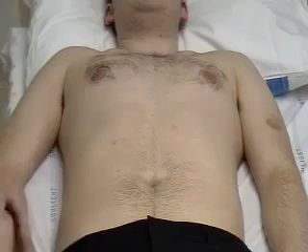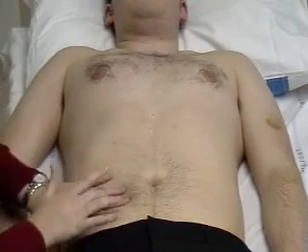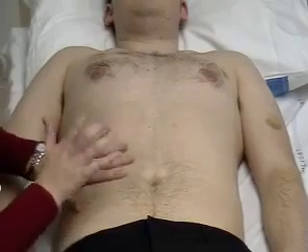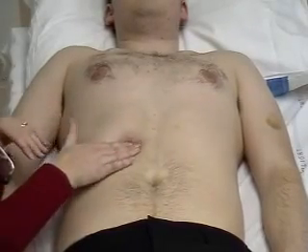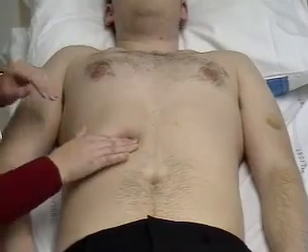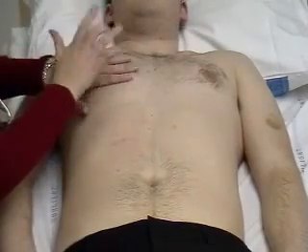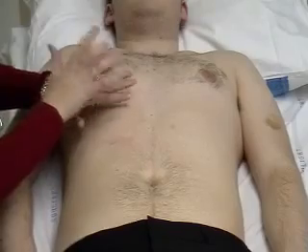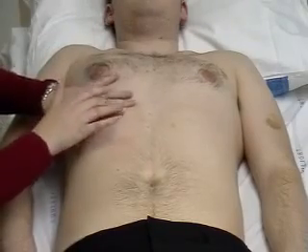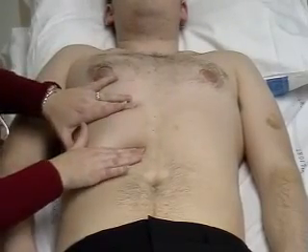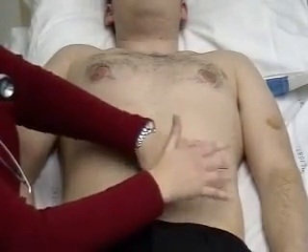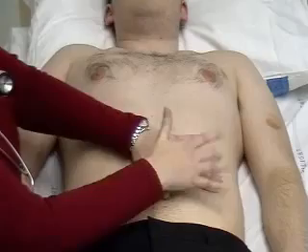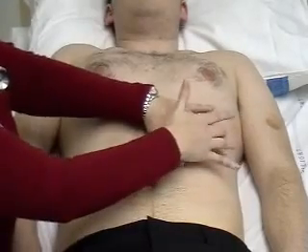Next, moving on to percussion. Firstly, trying to percuss out the liver, starting from well below, and noting where the bottom edge of the liver is, and percussing down the top edge of the liver, making a note of the size. And percuss again over the left hypochondrium.